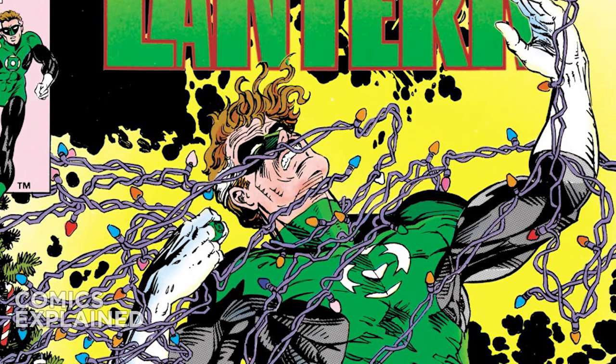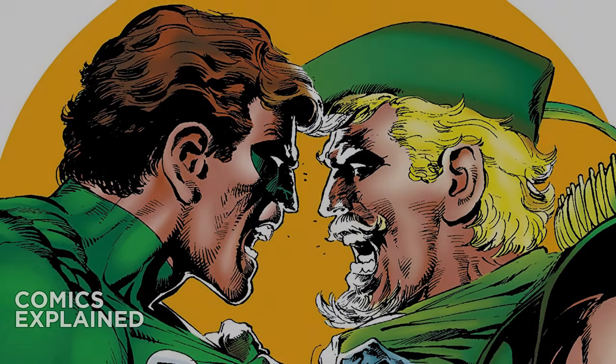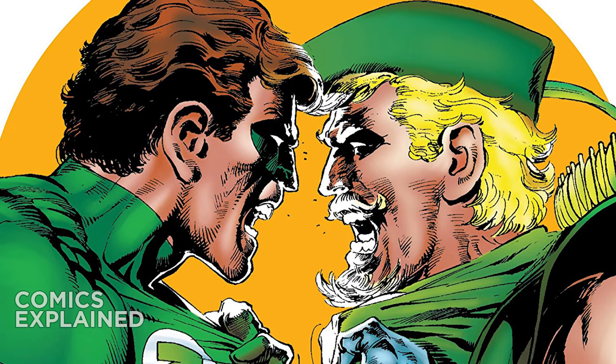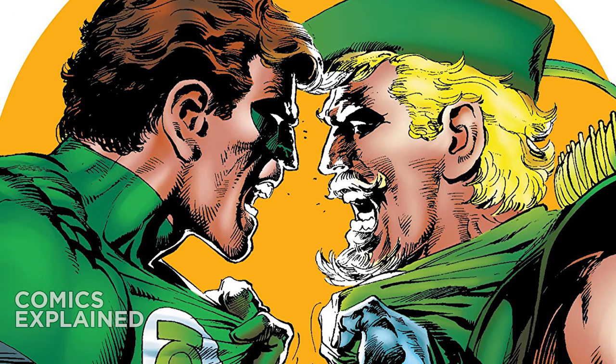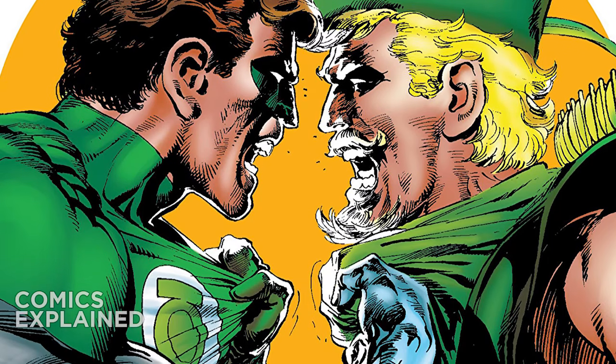The result of this is that when DC looked at Green Lantern, Hal Jordan just wasn't really a bankable character. And that was something that had been established during Dennis O'Neil and Neal Adams' run, as great as it was, when Hal Jordan and Green Arrow were basically backup features in the Flash comics. They couldn't hold their own comic because their comic wasn't selling.